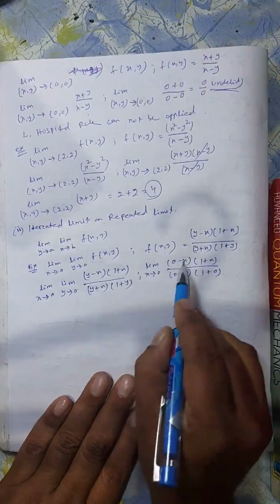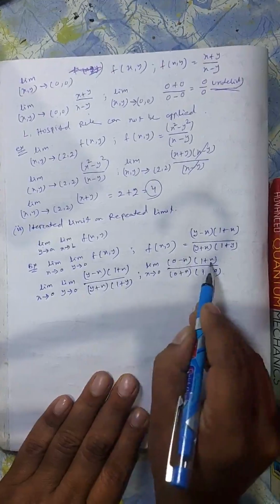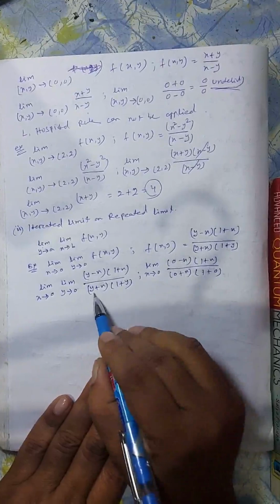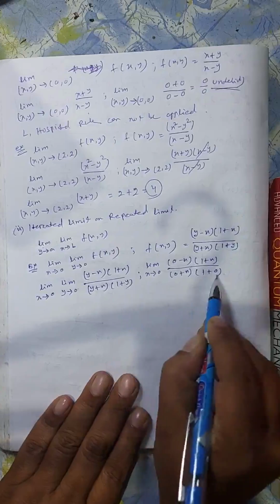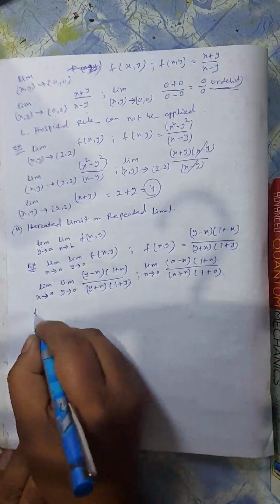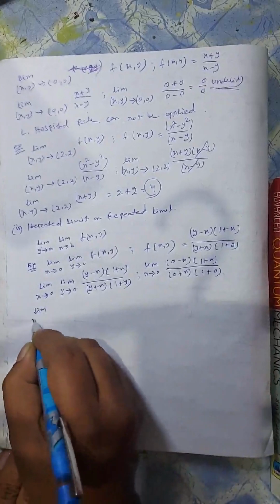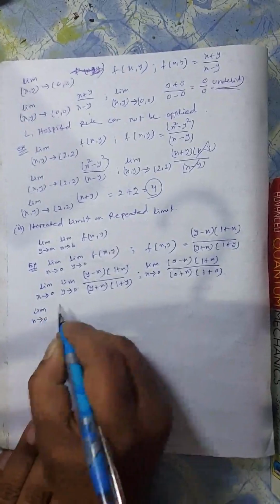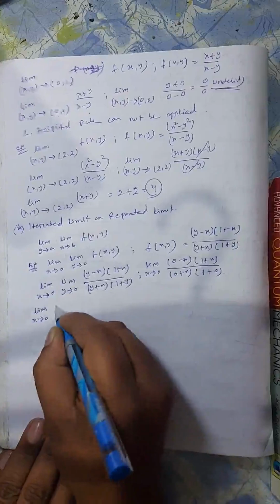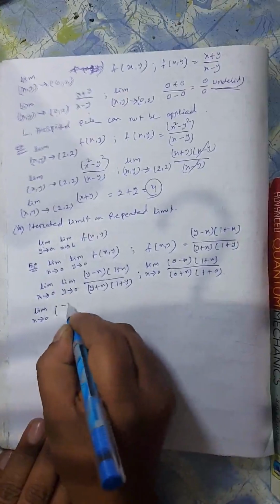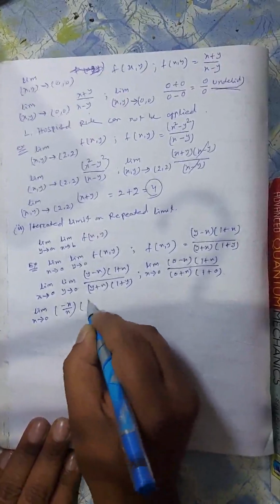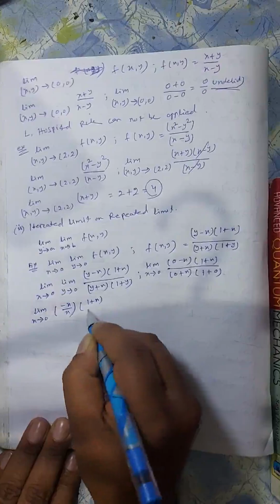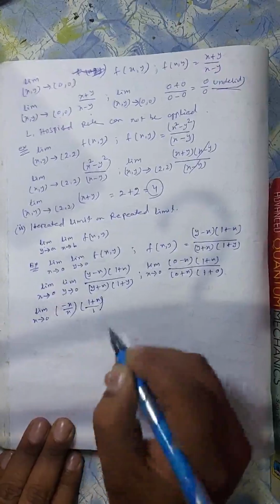Here 0 minus x, 1 plus x remain as such. In place of y write 0 plus x, 1 plus y, 1 plus 0. So we have to put limit x tends to 0 to remain as such. I find out the value of it, minus x by plus x. Here it remains 1 plus x divided by 1.